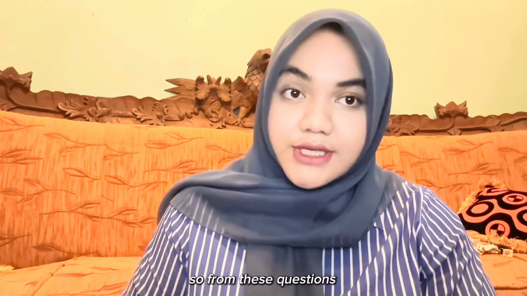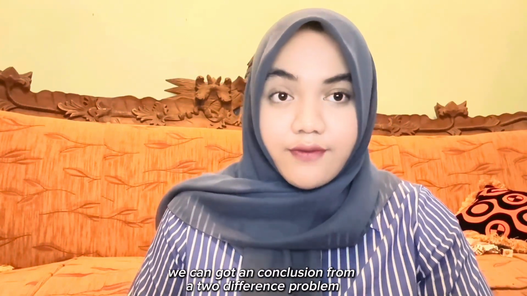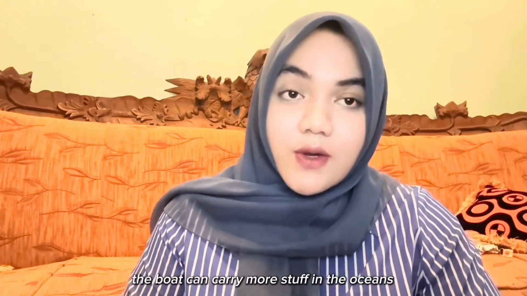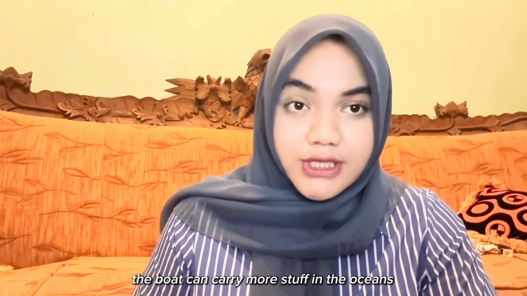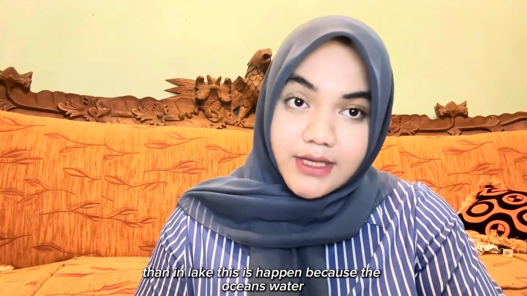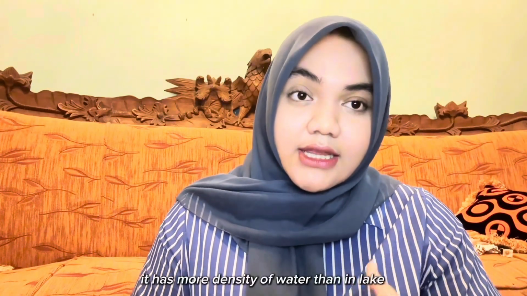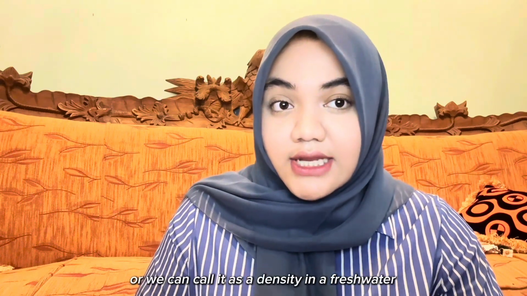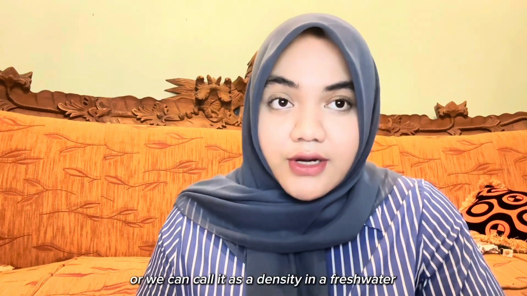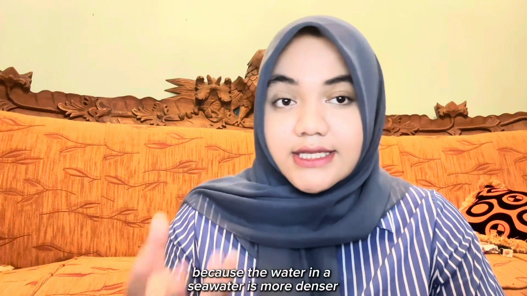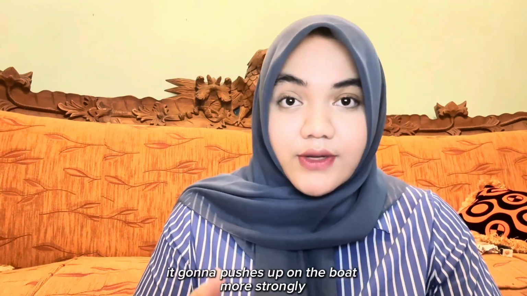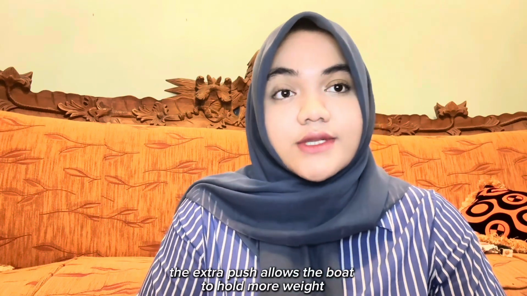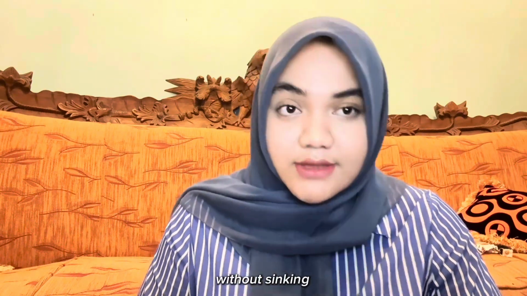So from these questions, we can get a conclusion from the two different problems, and the conclusion is the boat can carry more in the ocean than in the lake. This happens because ocean water has a higher density than lake water, or what we can call fresh water. Because seawater is denser, it pushes up on the boat more strongly. The extra push allows the boat to hold more weight without sinking.